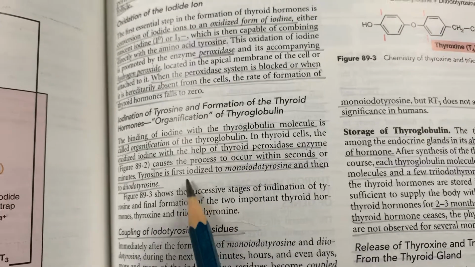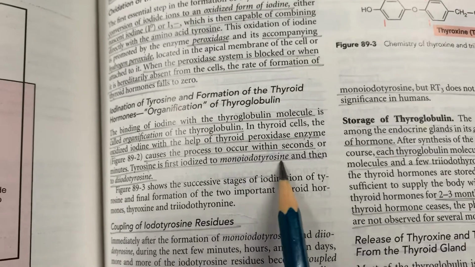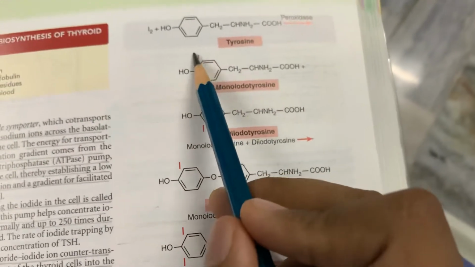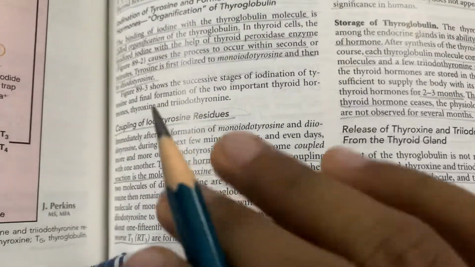Okay, so tyrosine first is iodized to monoiodotyrosine and then to diiodotyrosine. You can see here 1 mono and 2 di. And finally you have the coupling reaction.